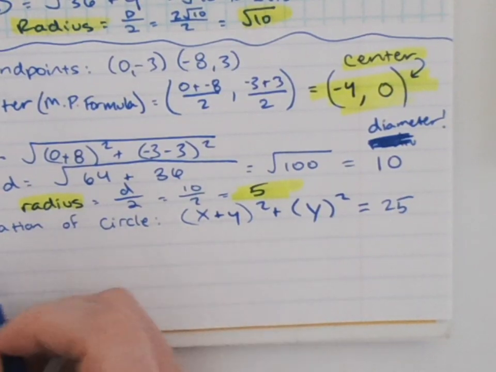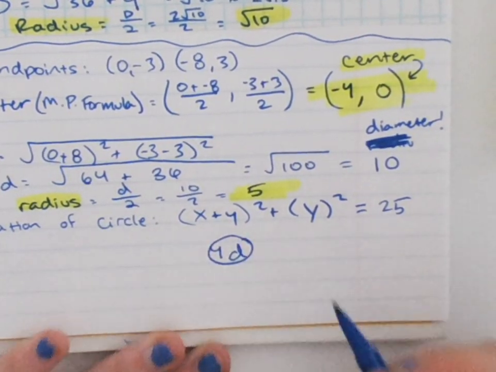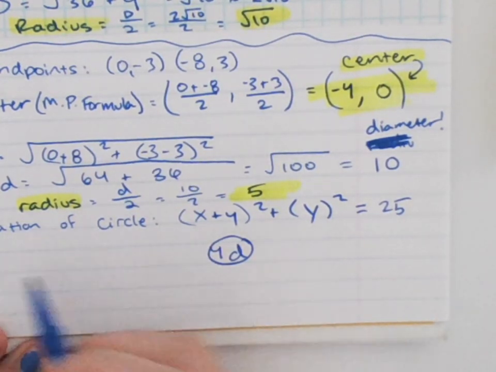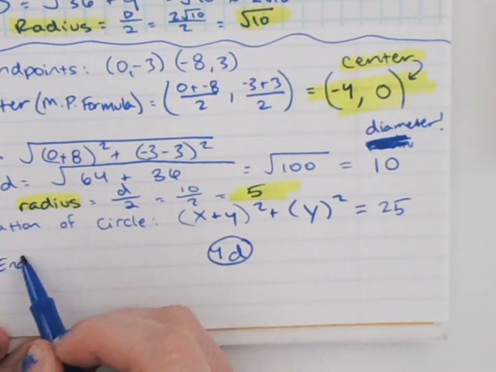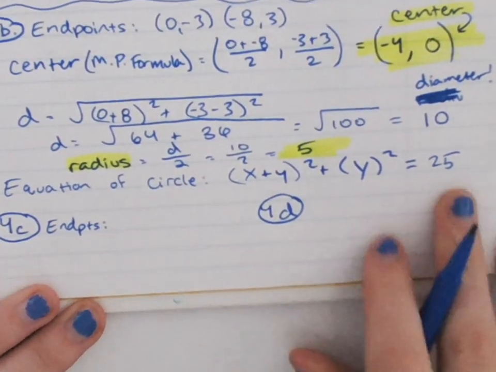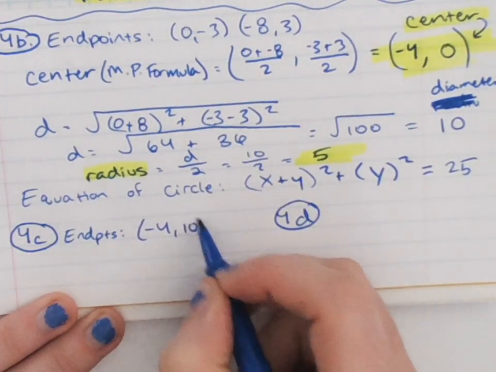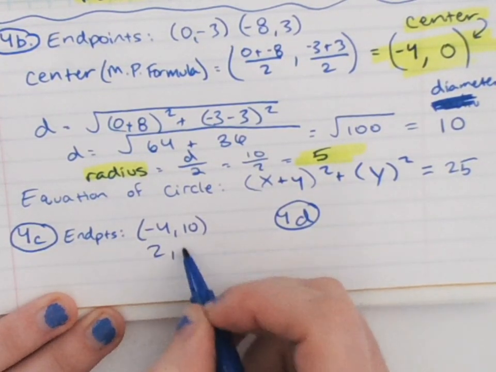Okay, here are your 2 problems, for C and for D. So these are your practice problems. I'm giving you 2 endpoints. Endpoints are negative 4, 10 and 2, 4.